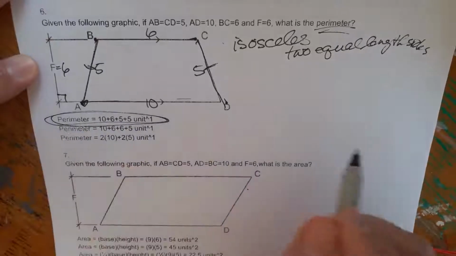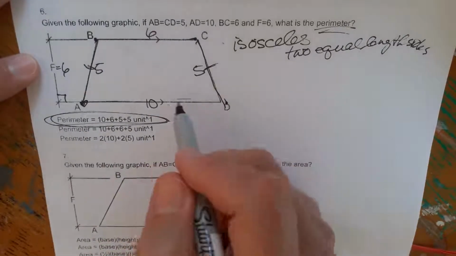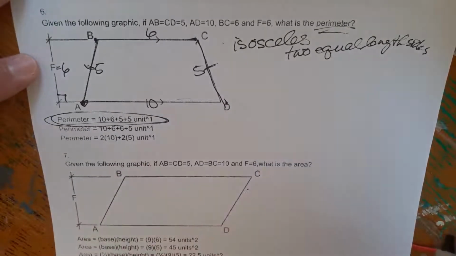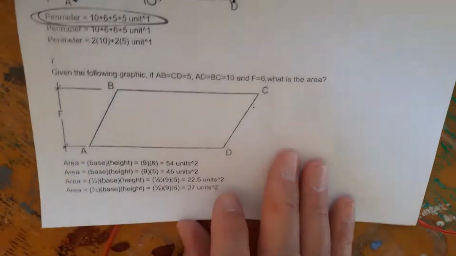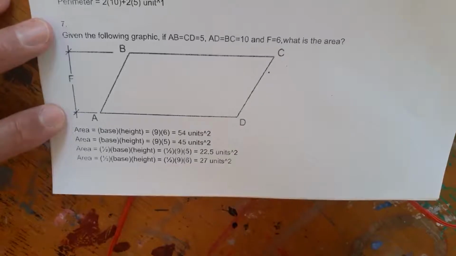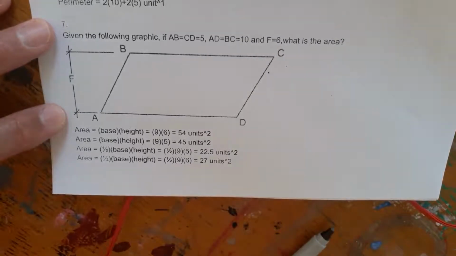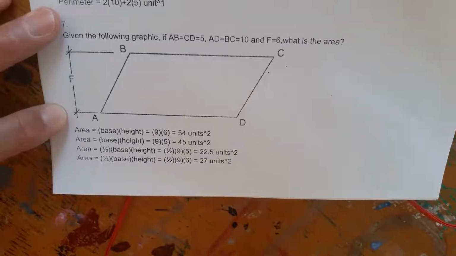Well, interesting. And because you're adding up all the units, it's going to be units to the 1 power. You're not multiplying units like in an area. You're adding units. So when units add, they don't go up in power. When units multiply, they do. And that's why you have units to the power 1 on a perimeter and units to the power 2 on an area.